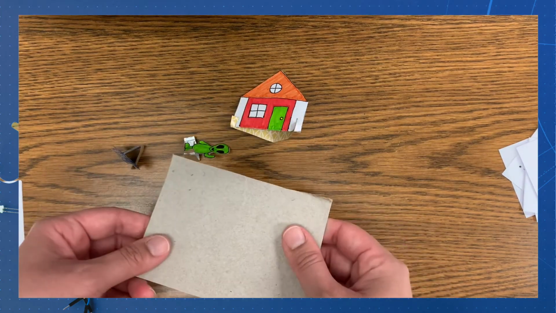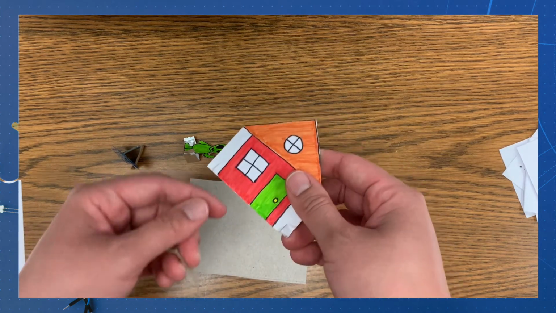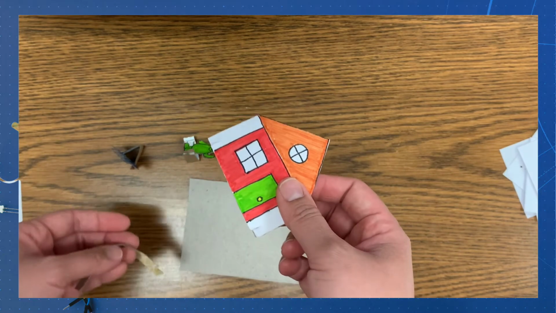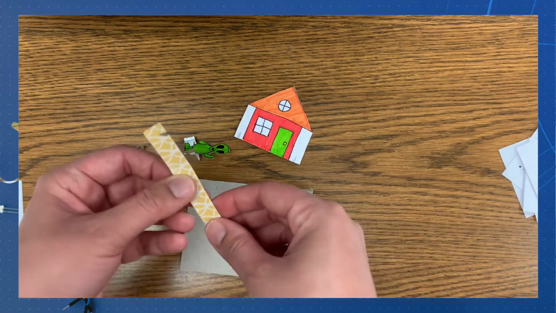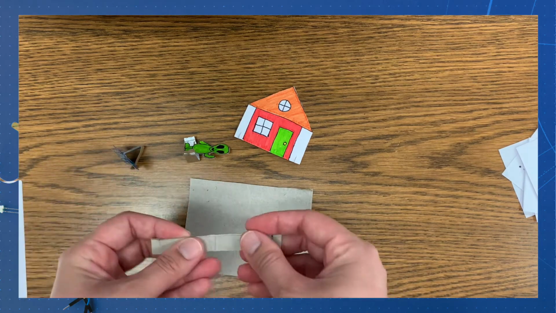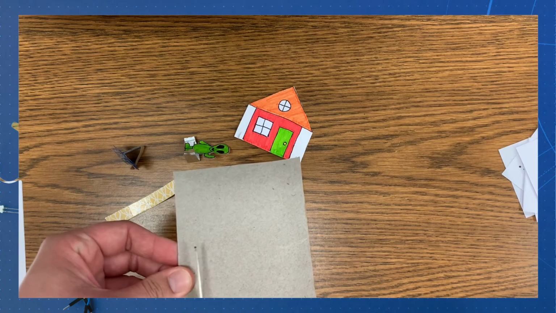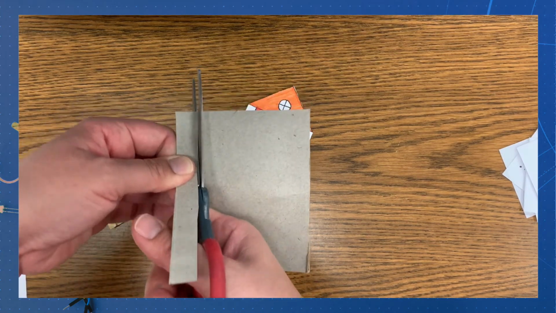So you can draw your own character on the cardboard, and this is just from an old tissue box. And once you've got it, what you'll need to do is you'll need to cut slots in it so it can have the stand if you want it to stand up. So you just cut a little strip like this to make a stand.